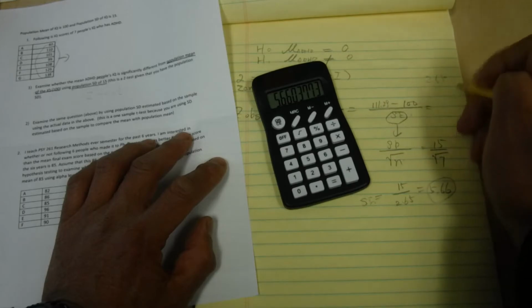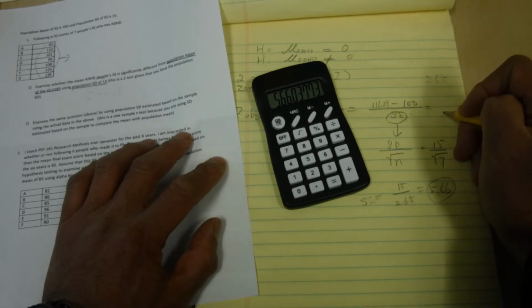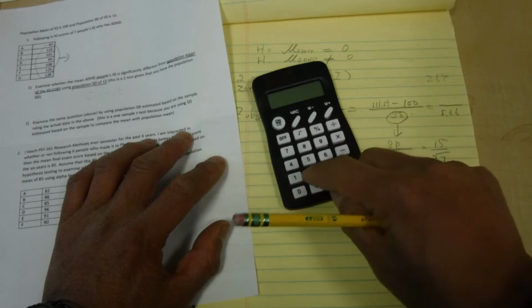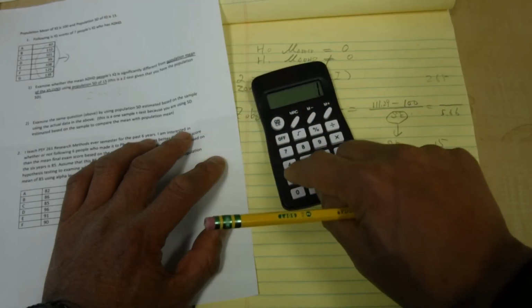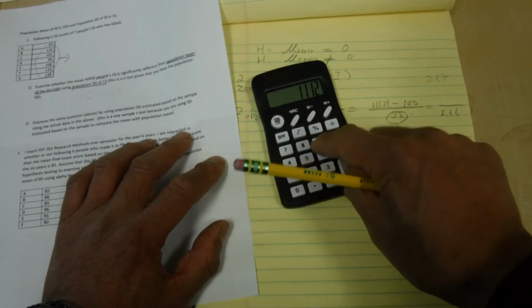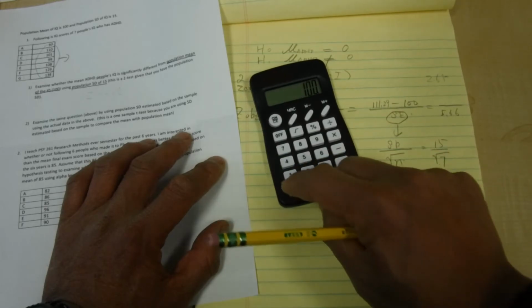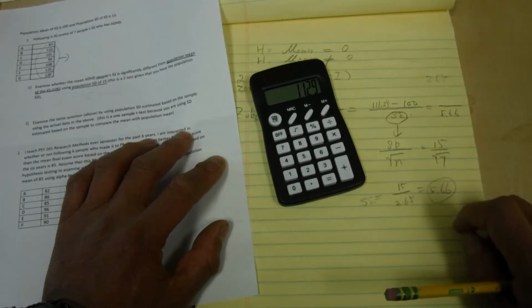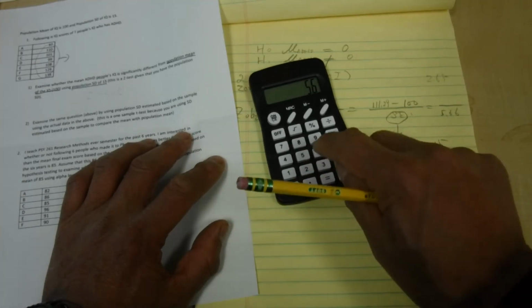So this means the denominator is 5.66. The numerator is 111.29 minus 100, which equals 11.29, and then we divide this by 5.66.